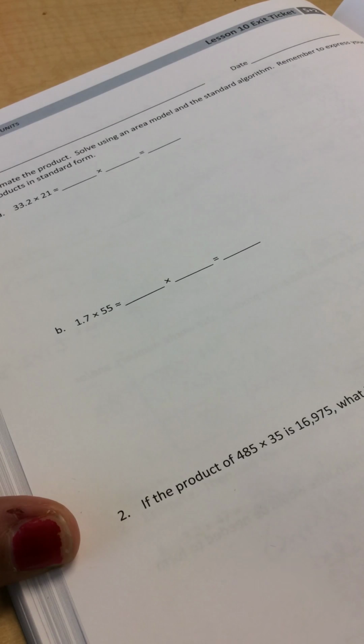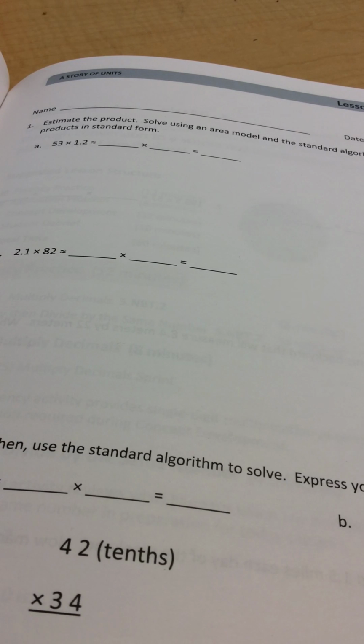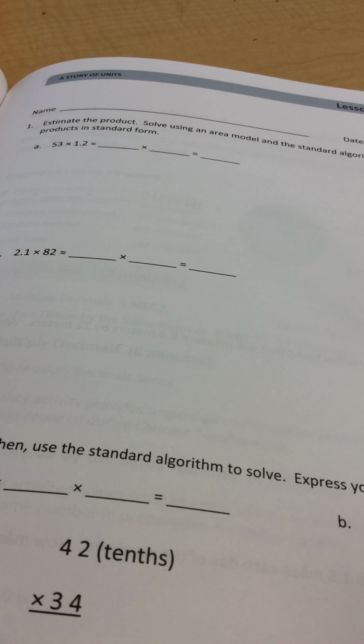This is Module 2, Lesson 10. Go to the homework here, not the exit ticket. So what it says is estimate the product and then solve using an area model and the standard algorithm. Remember to express your products in standard form.